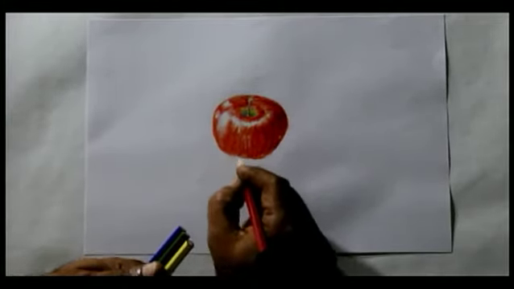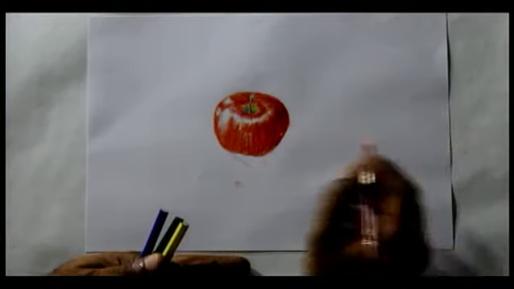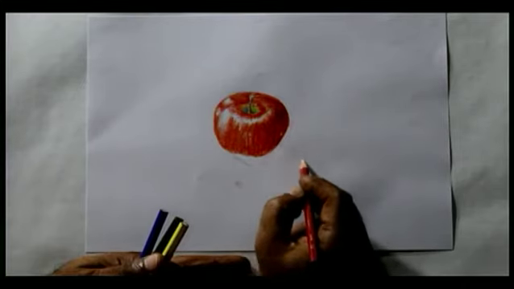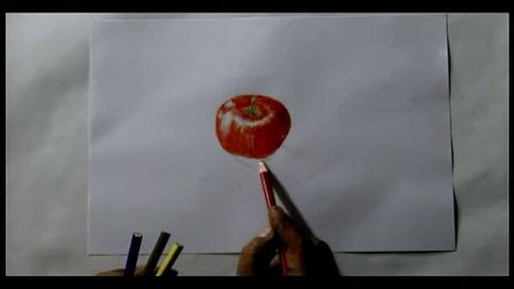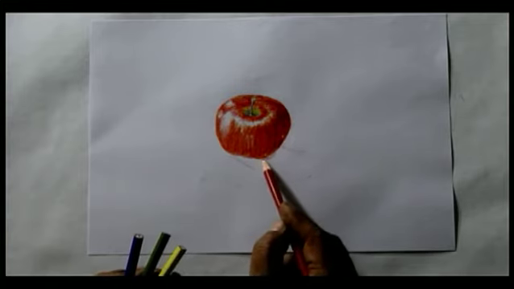For the shadow, I use red to draw the contour first. I'll also use red to show basic tones first.